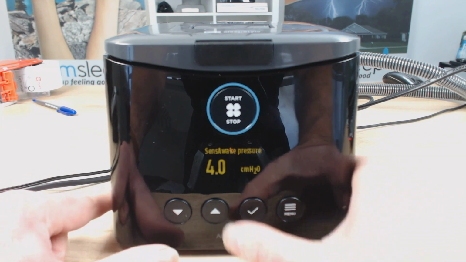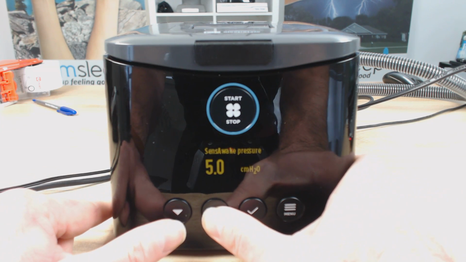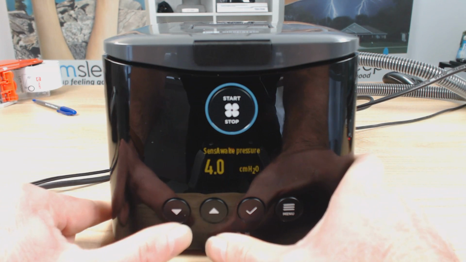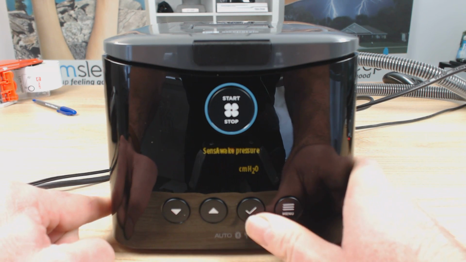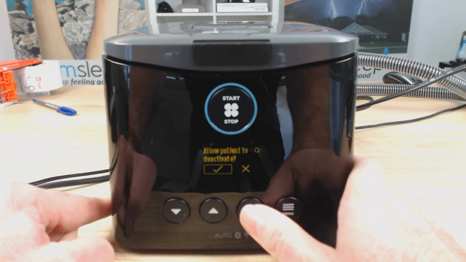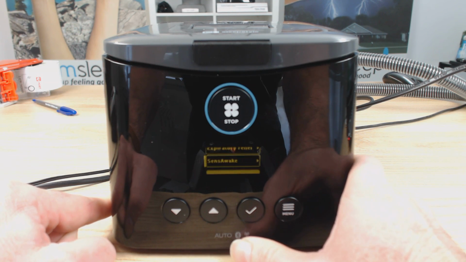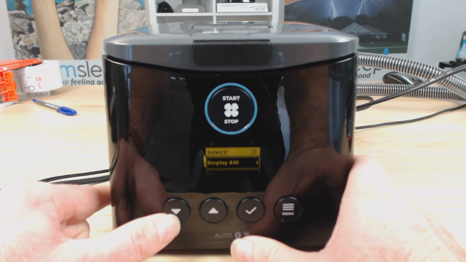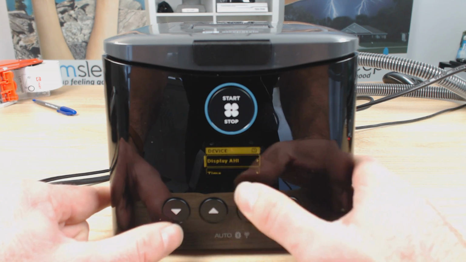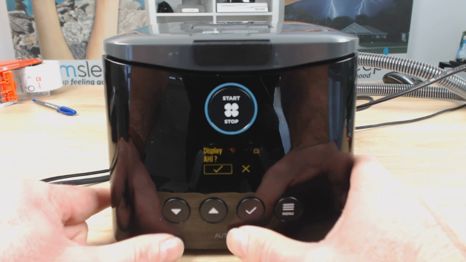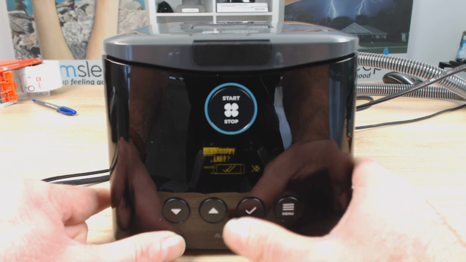Once again, if you find 4 too low, you might have that at a comfortable 4.5 or something like that. Just hit the tick button to lock it in, and you can allow the patient to deactivate it if they want to. Yes, okay, whatever. Scrolling down a bit more, the device display AHI. Yes, we want to display AHI, so that's a tick there.